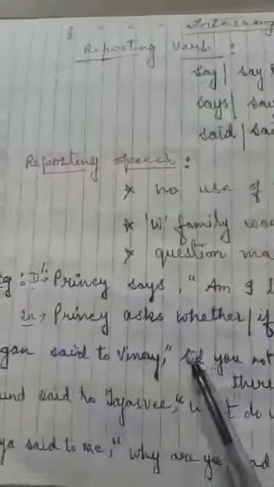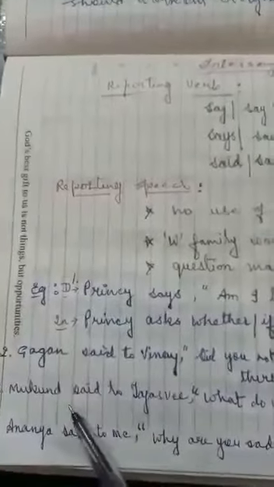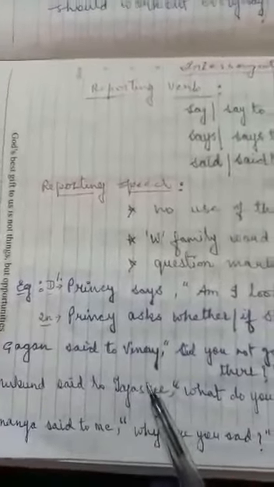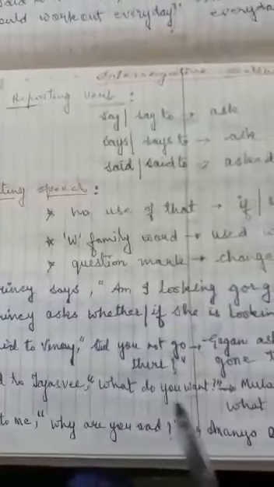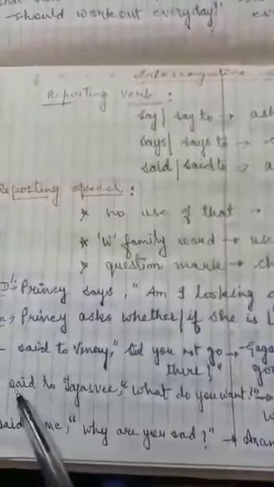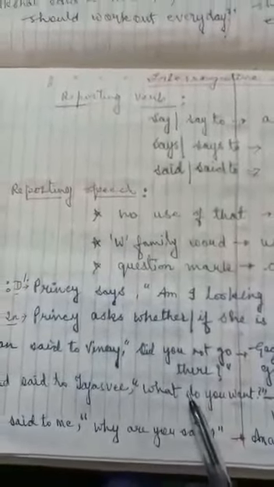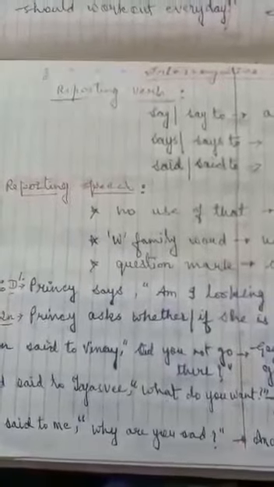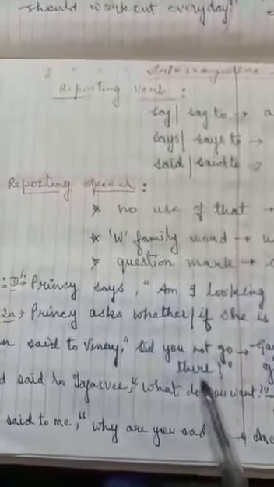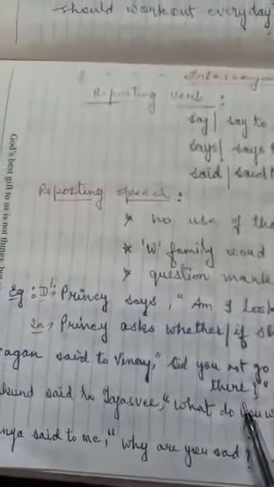Now see another sentence. Mukund said to Tejaswi, what do you want? Here you can see that reporting verb is in past tense, but reporting speech is in present tense. But while we change the narration, this reporting speech also will change into past tense according to the rules.